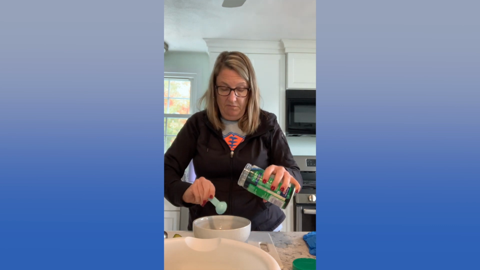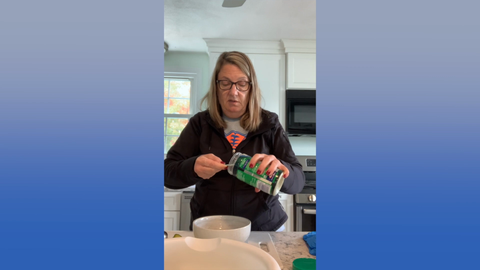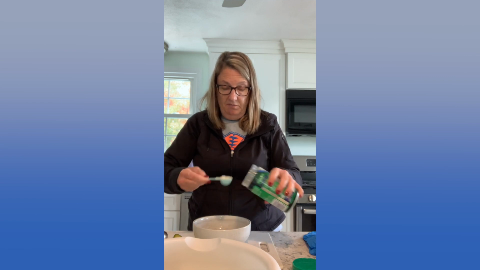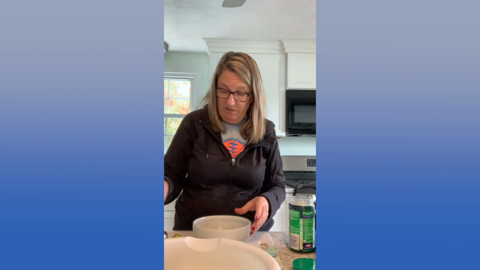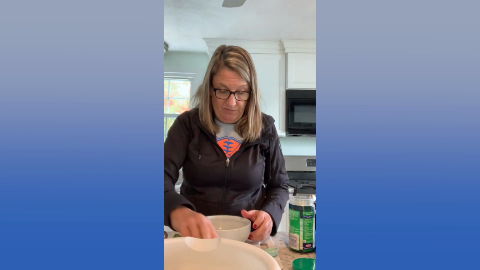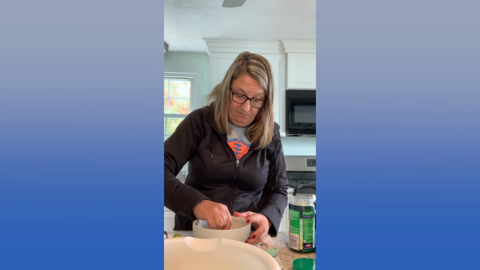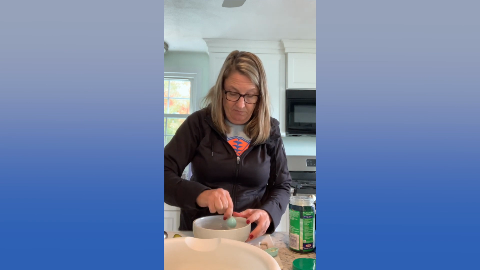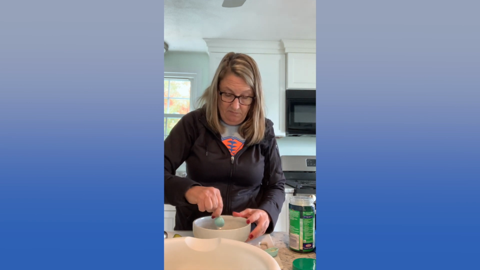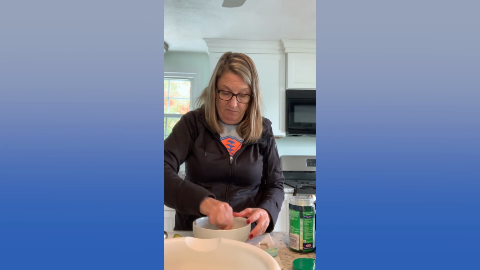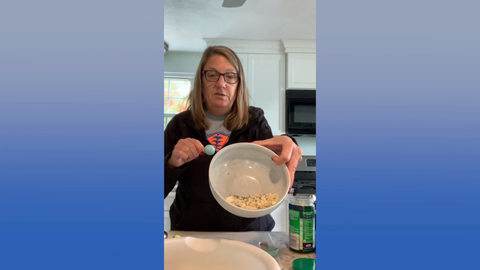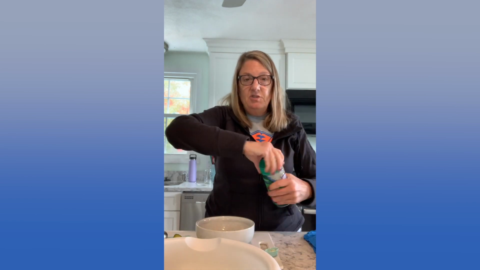Okay. I usually put a teaspoon in, which is, this is half, so this is 1 whole teaspoon. So I'm going to mix it together. Already smells good. You can use Italian spices, you can use oregano. There's so many things you can use.